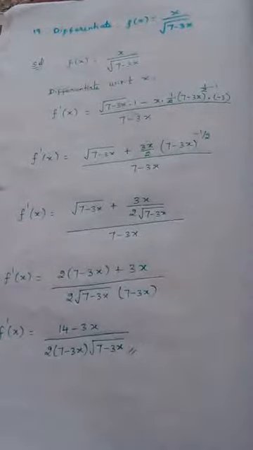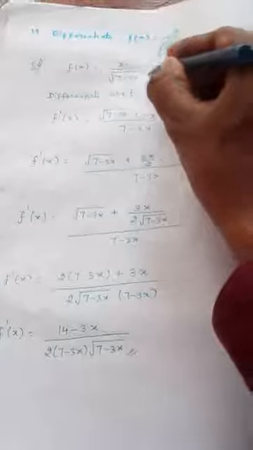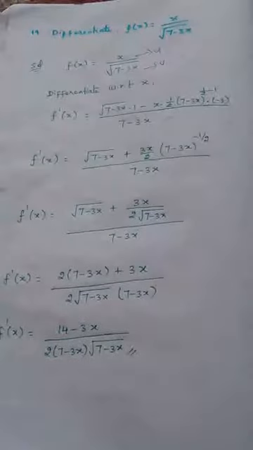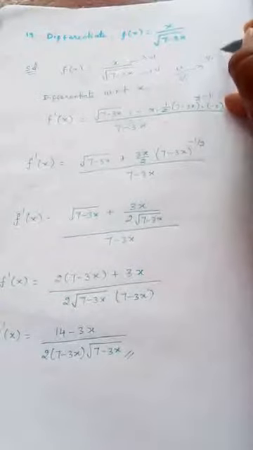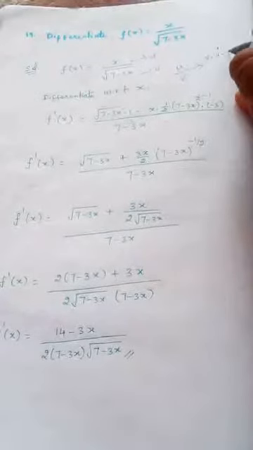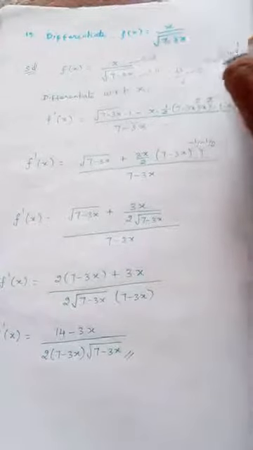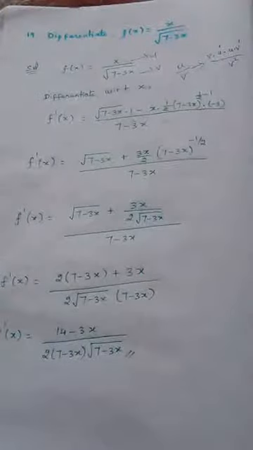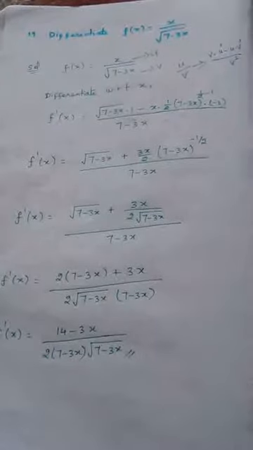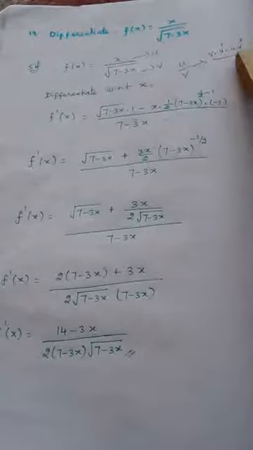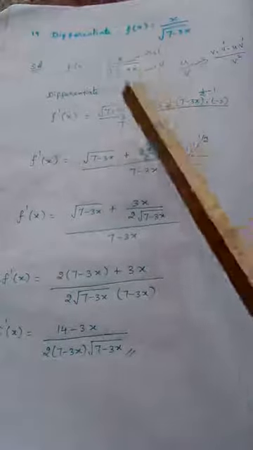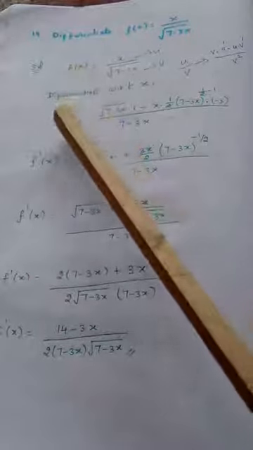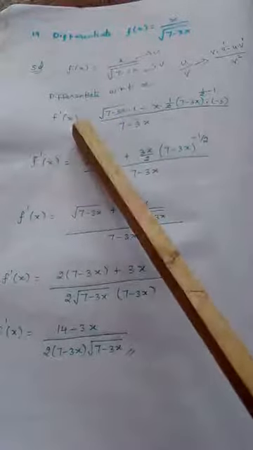The u by v formula. You see, this should be considered as u and this should be considered as v. What is the formula for u by v? The u by v differentiation formula is v into u dash minus u into v dash divided by v square. What is u? Numerator. What is v? Denominator. So differentiating, f of x will become f dash of x equal to v.